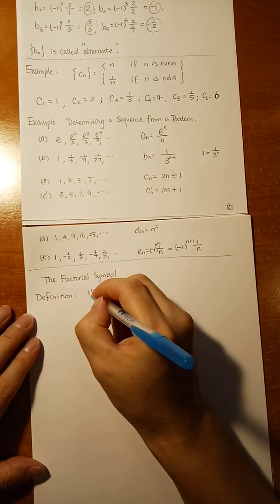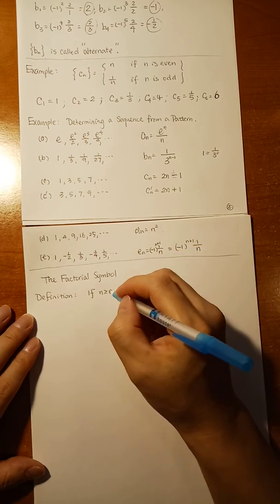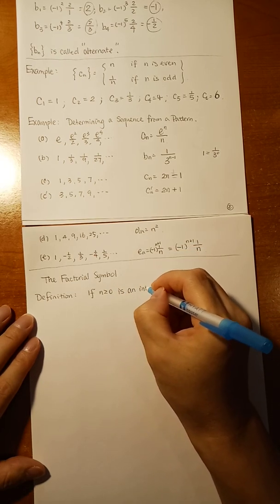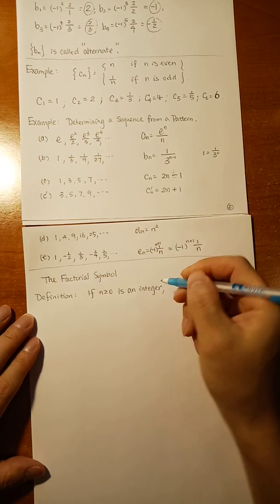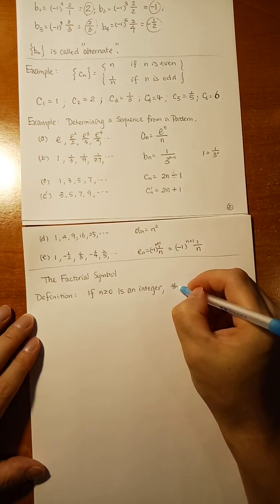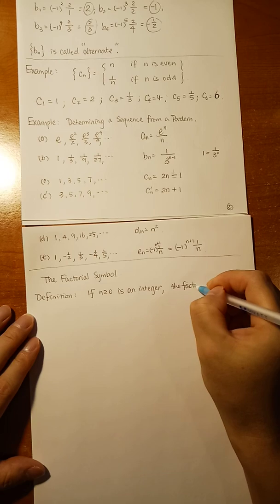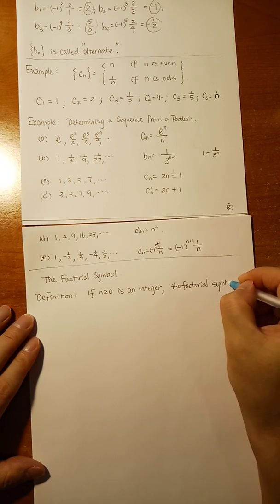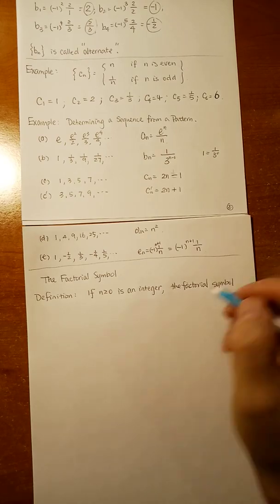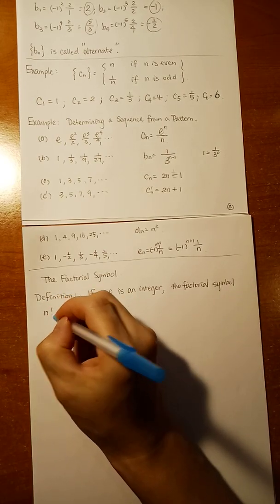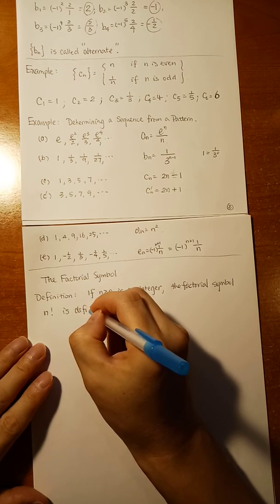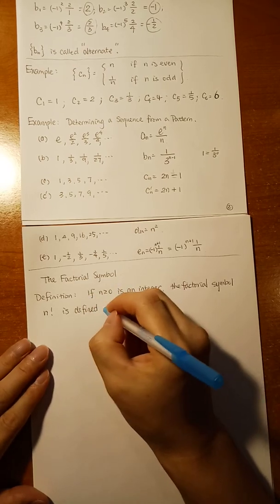So for n greater than or equal to 0, n an integer, the factorial symbol, n factorial, is defined as follows.